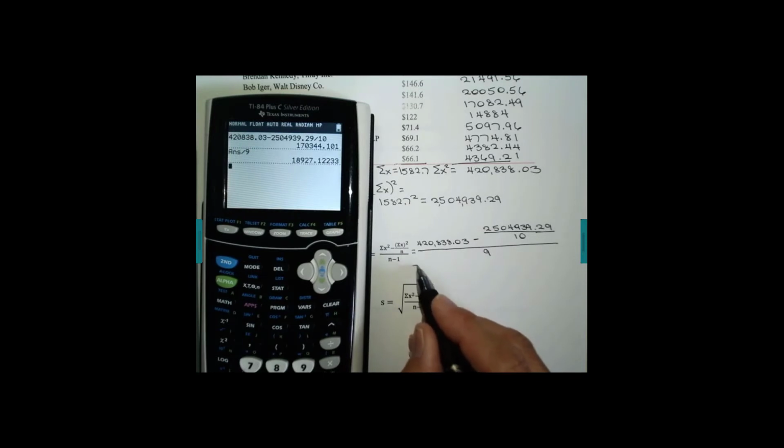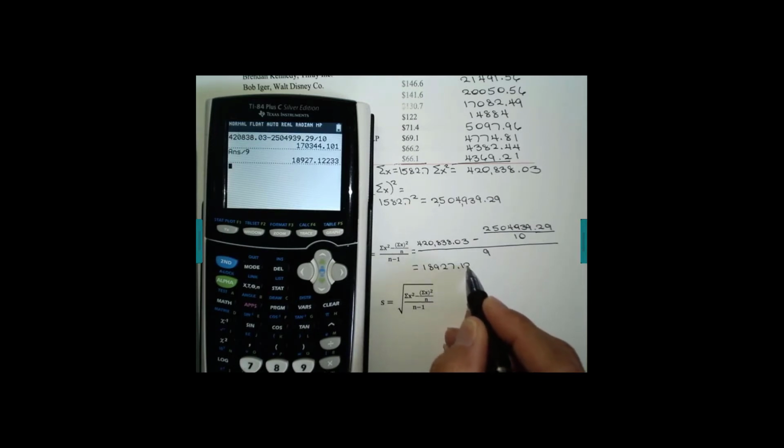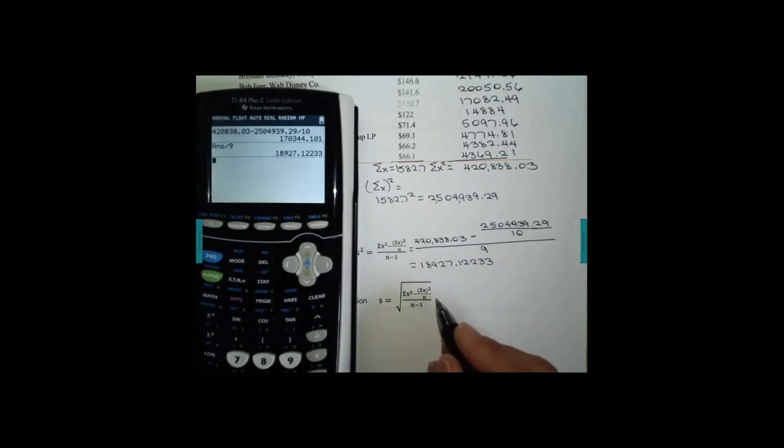So I'll go ahead and put my answer down here. What did I get for my variance? I got 18927.12233. And of course that would be salary squared, right? How do I get the standard deviation? I simply take that number and take the square root of it.